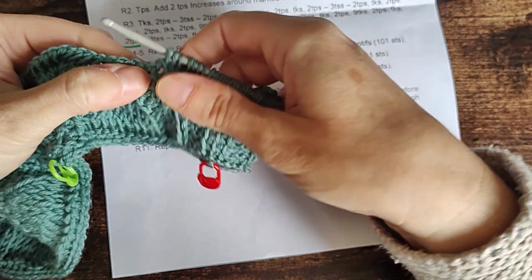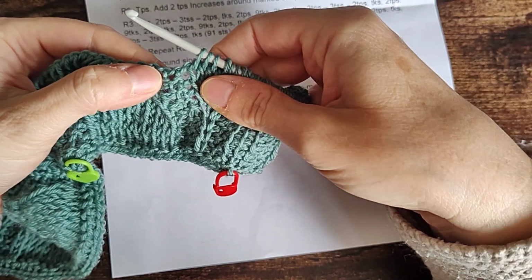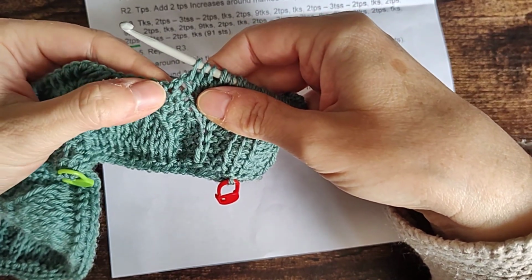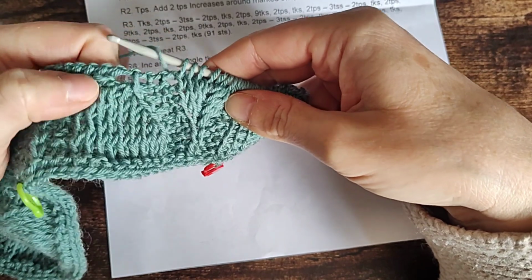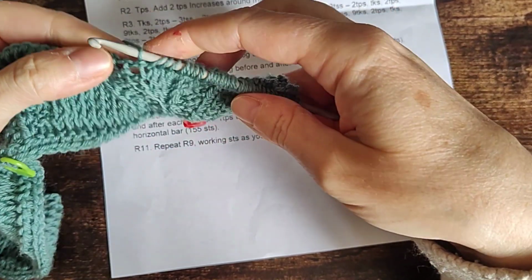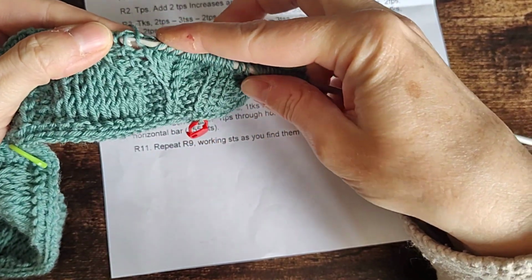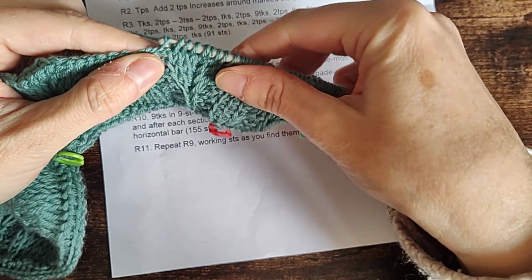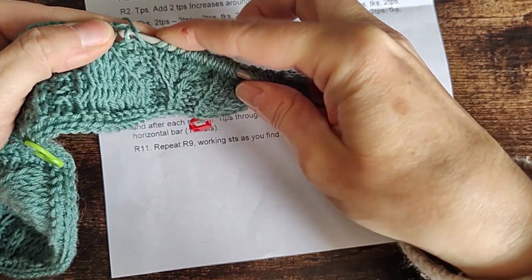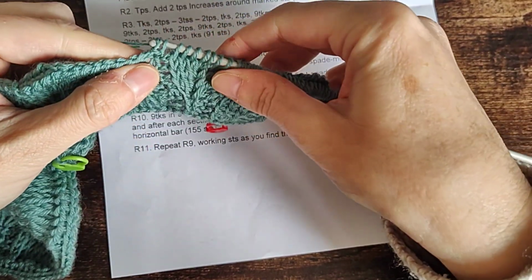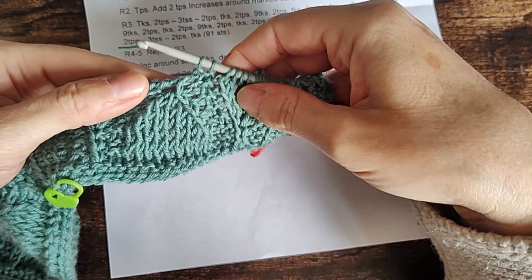Then we can work these next 2 purl stitches, separating purl stitches, just like they are, because I don't have any separation strip of 3 simple stitches here. So we just work basically the stitches as you find them.